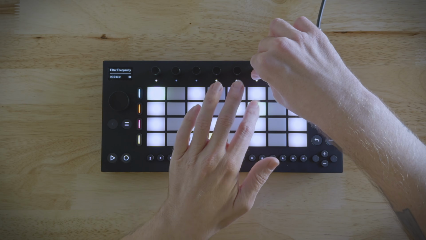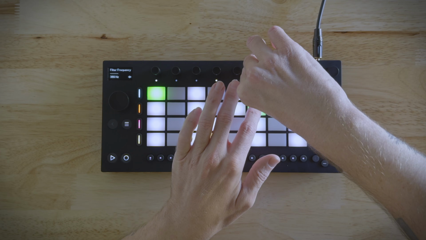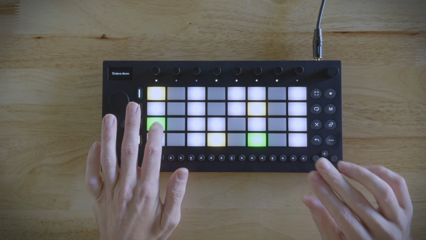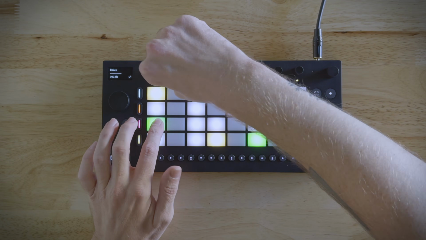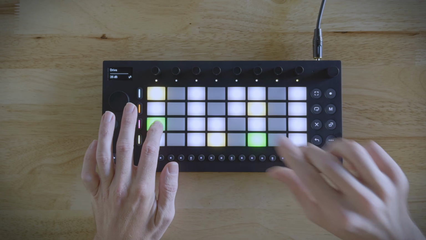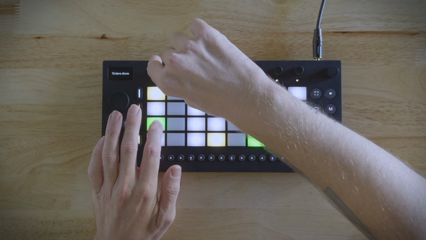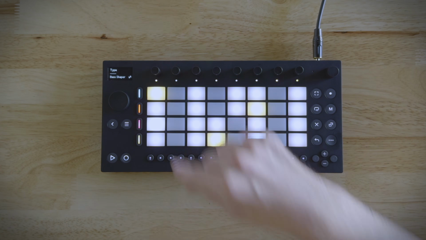Now let's roll out some of the high frequencies, pitch it down. Then I have a saturator on here to add some weight. The saturator's curve is set to the bass shape.